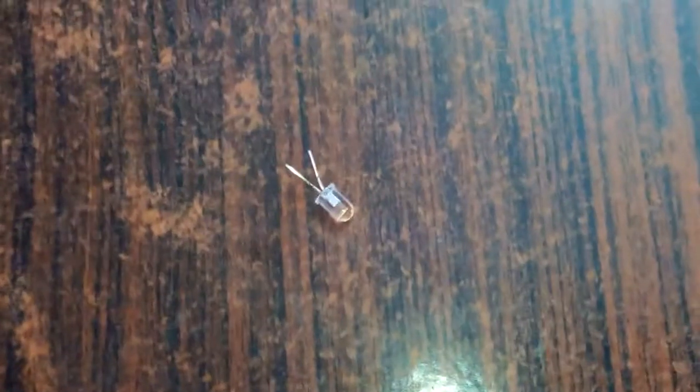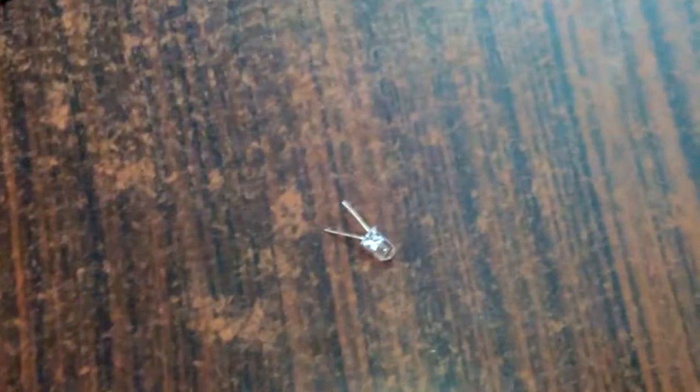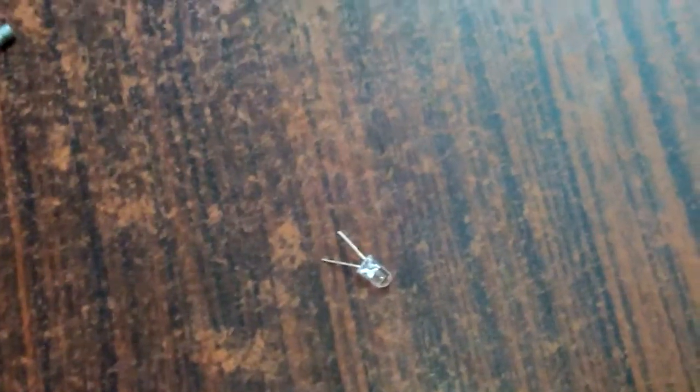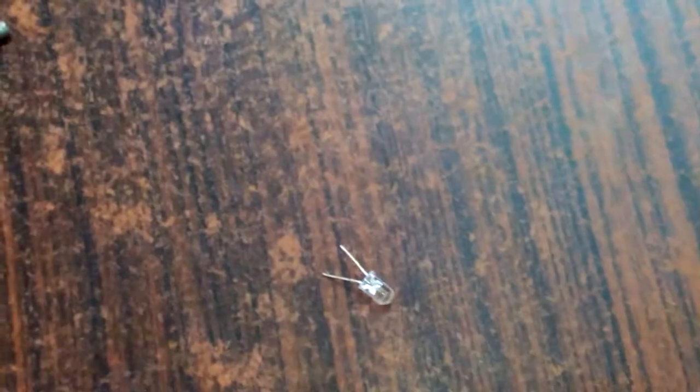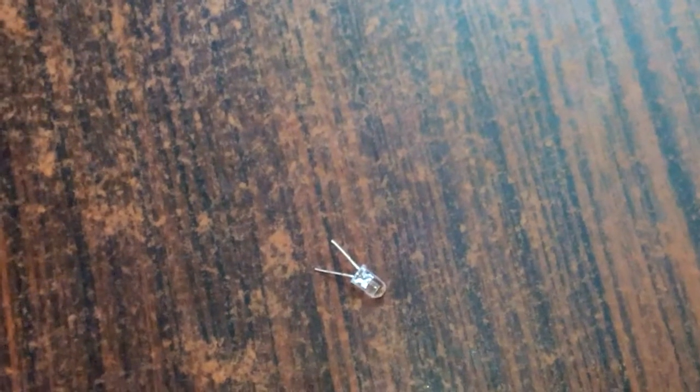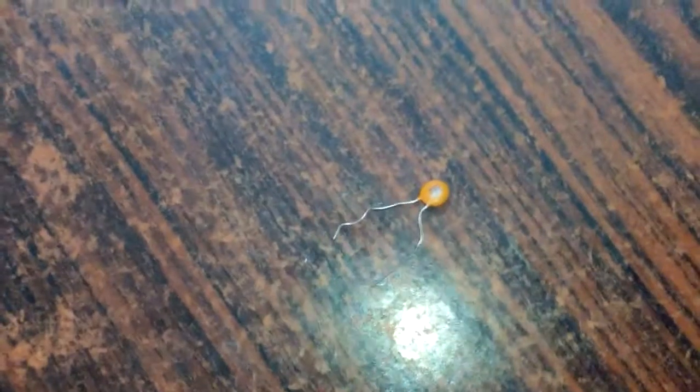This is an LED bulb. It contains a p-n junction diode that emits light when a potential is given. That's why it is called light emitting diode, LED. It has polarity. You must check the polarity before you connect. This is a ceramic capacitor.